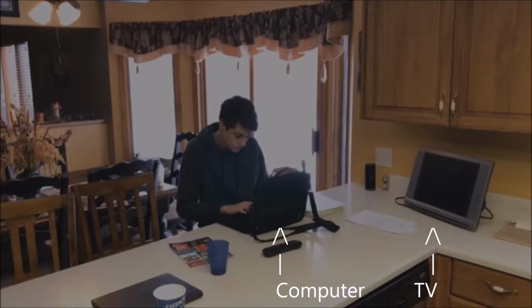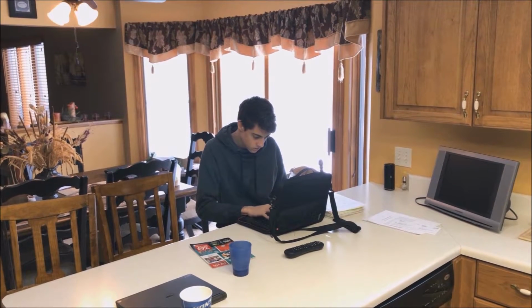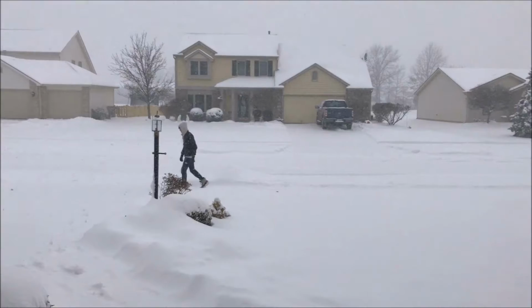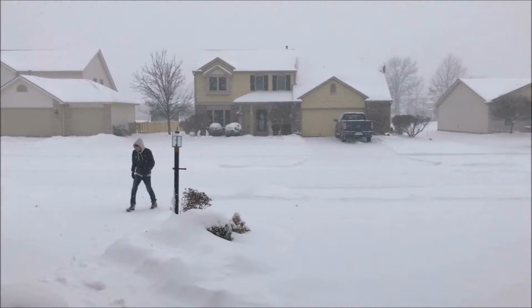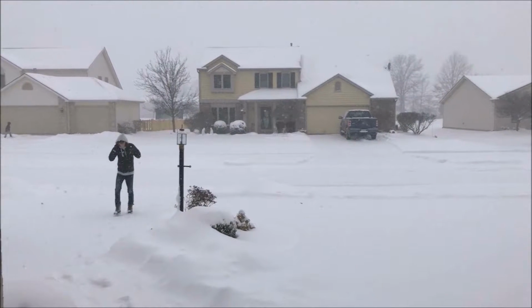Computer and TV. Computer allows the access of knowledge and the availability of answers when needed. The TV helps circulate news and information briskly. Car. The car allows for quick transportation running on an engine using fossil fuel.